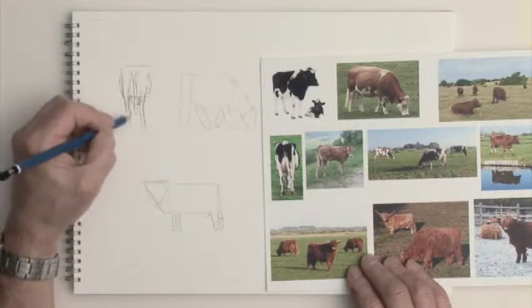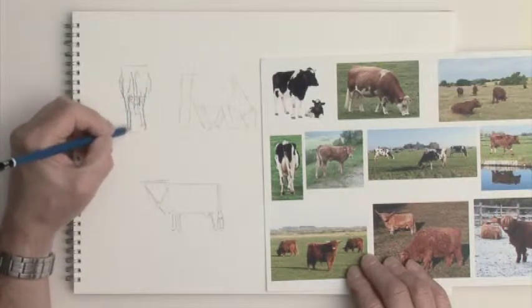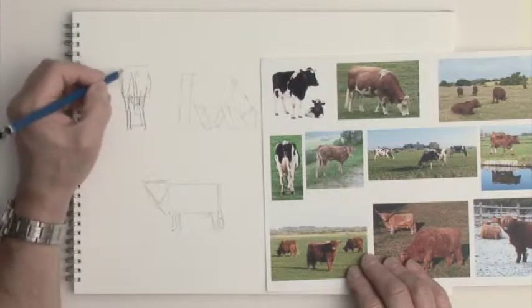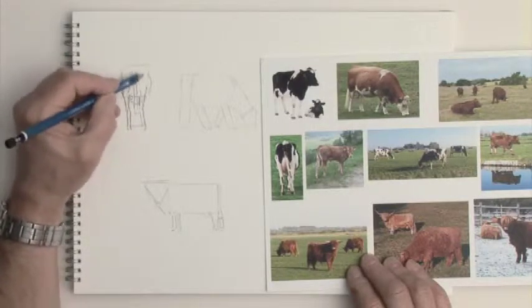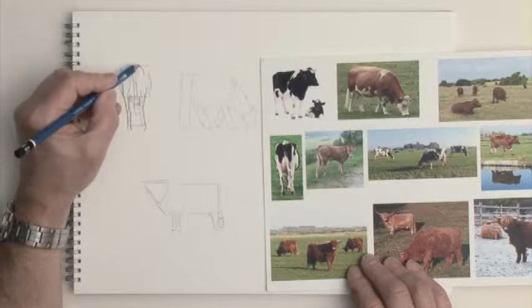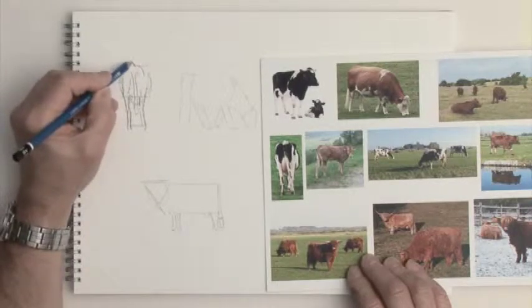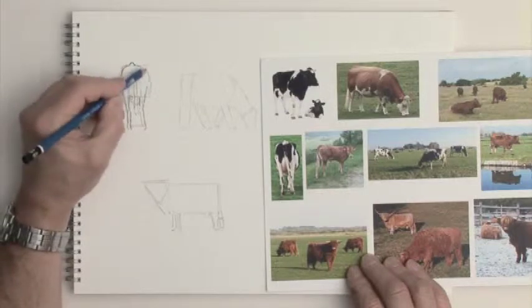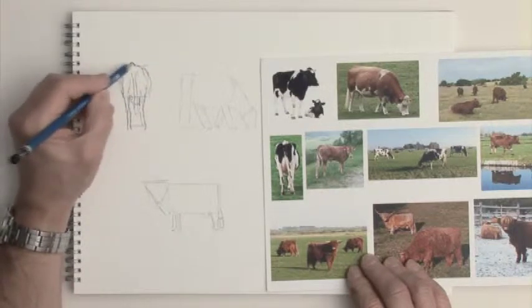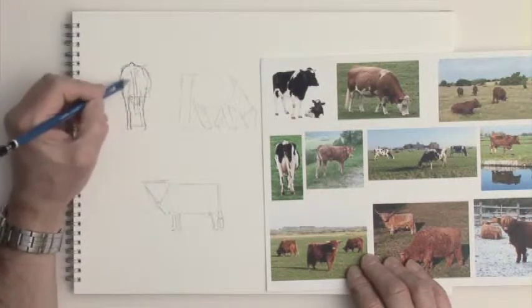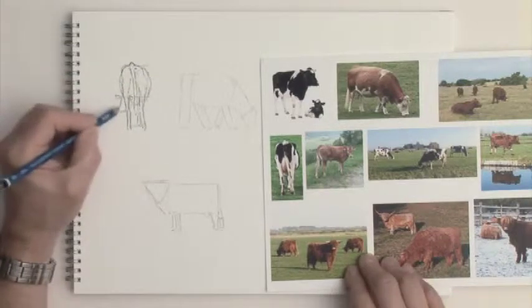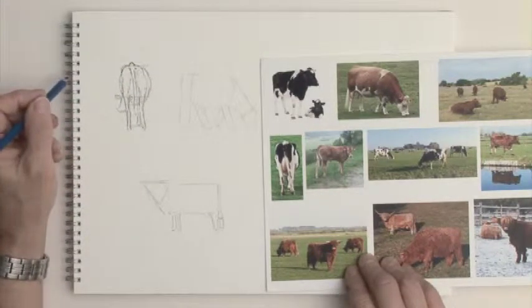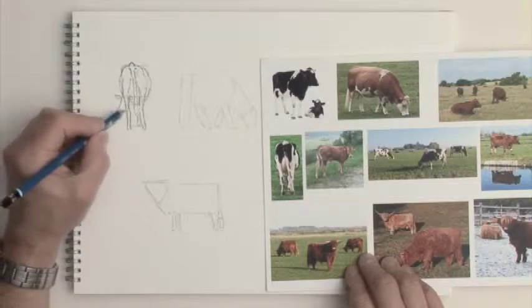And again, really all we're drawing is a couple of fairly, from this view anyway, fairly bandy legs that take us up, and this large high protruding backbone here that gives the cow its very distinct bony angular appearance. And all of a sudden, without any difficulty at all, you've got the cow.